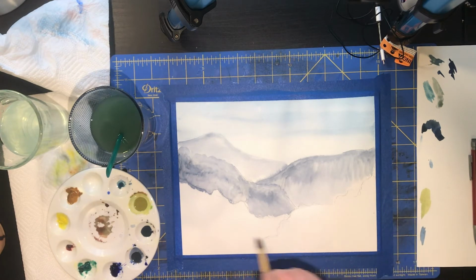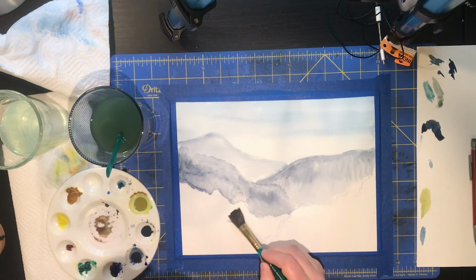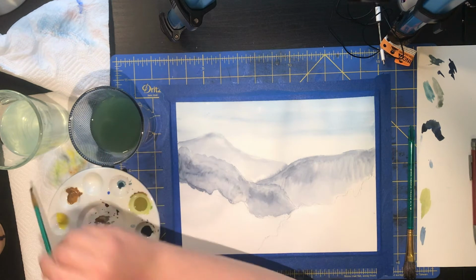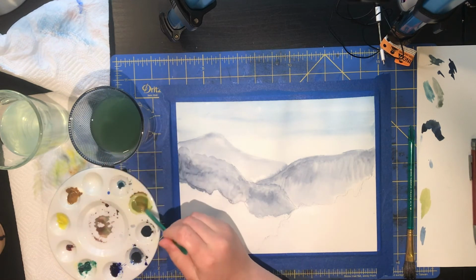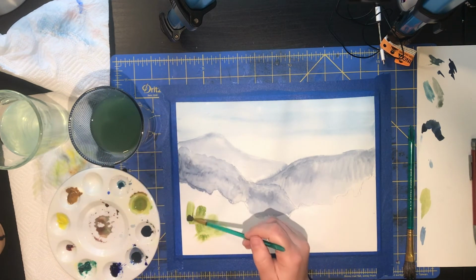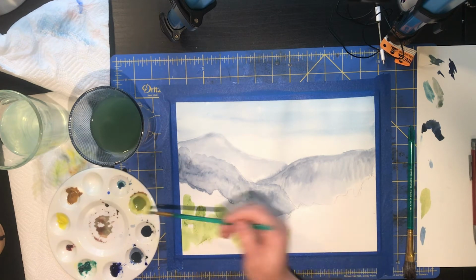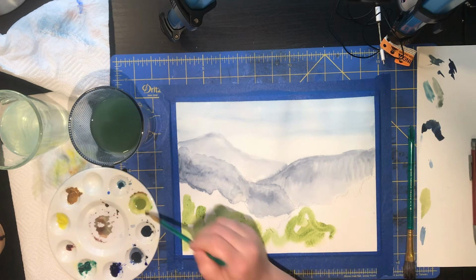So I got that water laid in there. And again, that's going to help my paint go on smoother. I don't care too much at all about the foreground because that's definitely going to get a lot of texture and stuff in it. So whatever happens in this part is what happens. What happens in the foreground stays in the foreground. And just mash my paint on there.